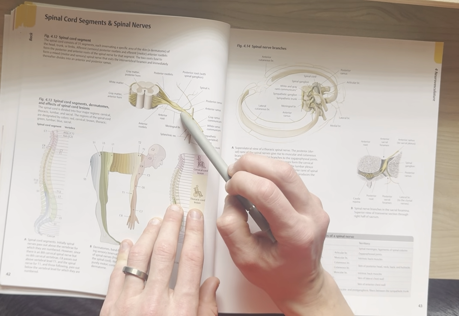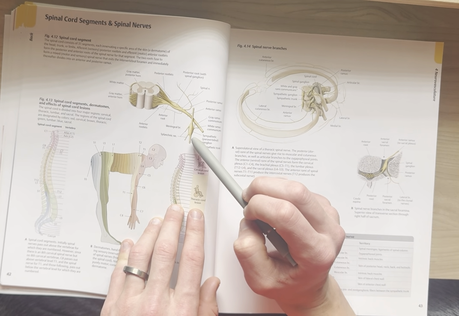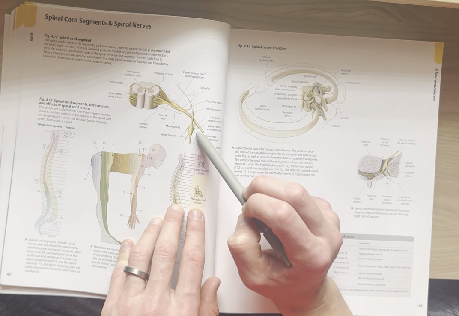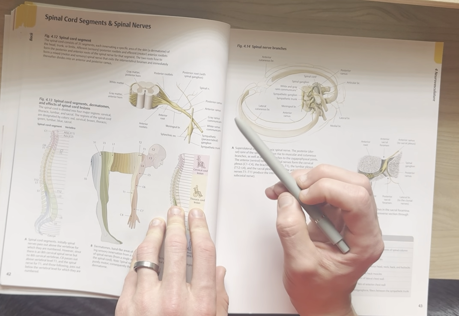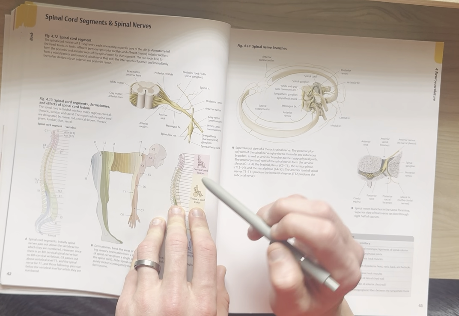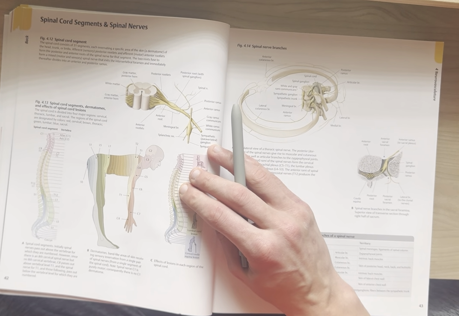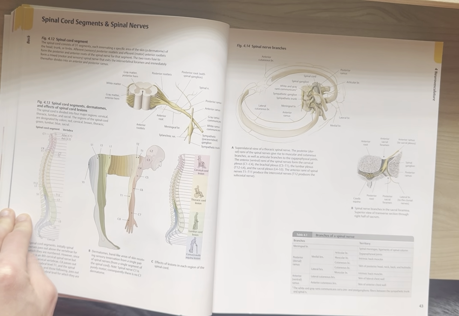So yeah, spinal nerve is here, posterior ramus, anterior ramus, and then the gray ramus communicans and the white ramus communicans, and then the sympathetic or paravertebral ganglion and the sympathetic trunk. The meningeal branch is here. But here we've got spinal cord segments, dermatomes, and effects of spinal cord lesions.